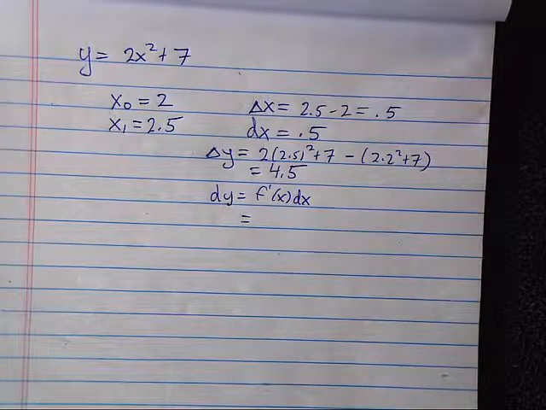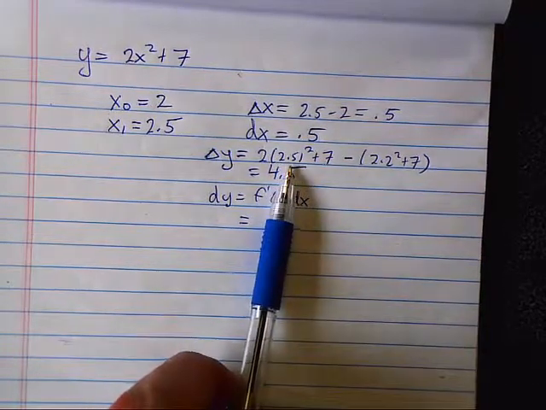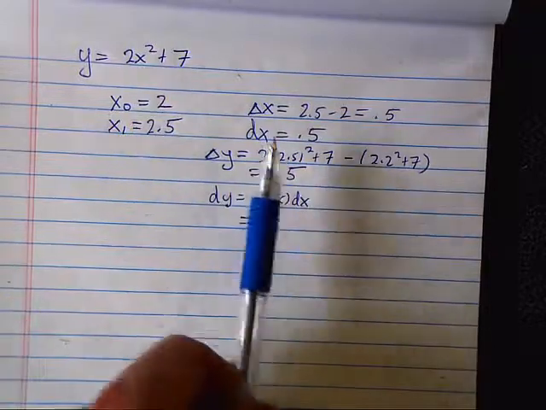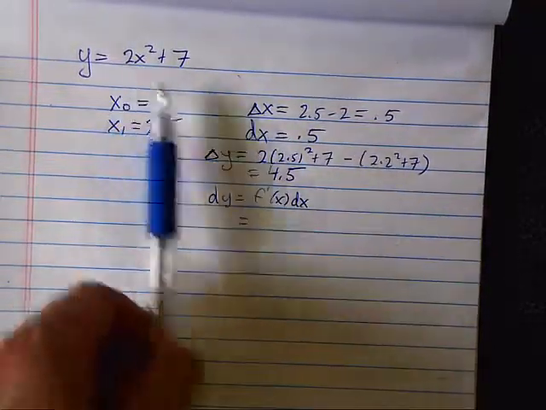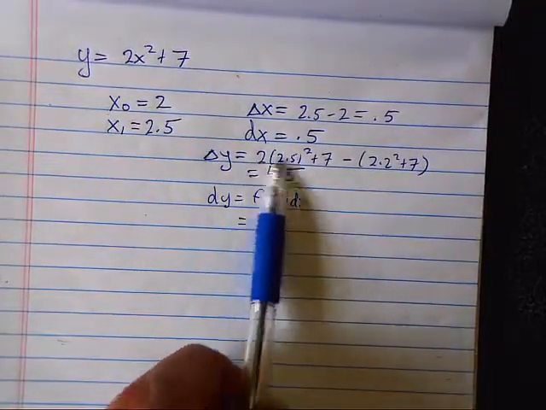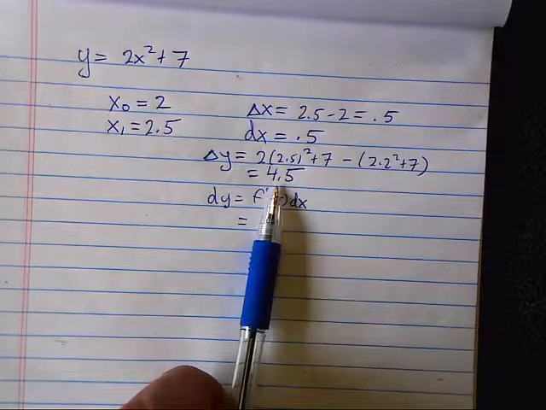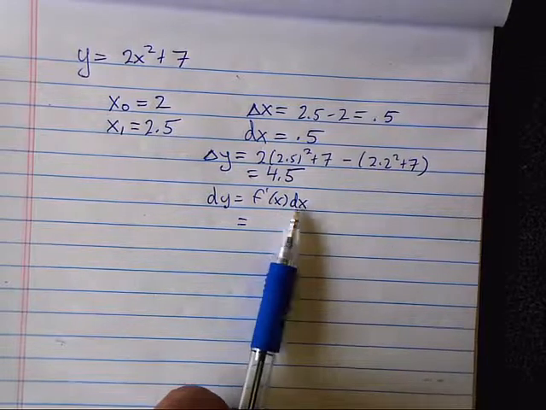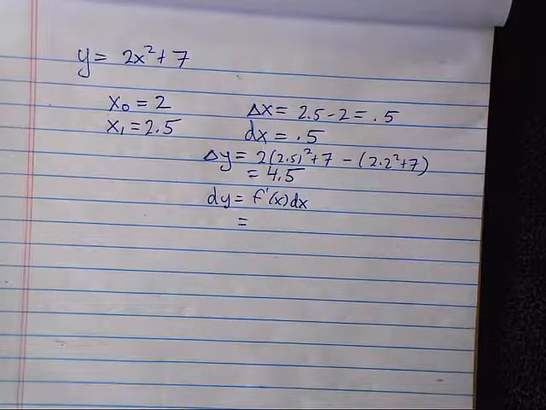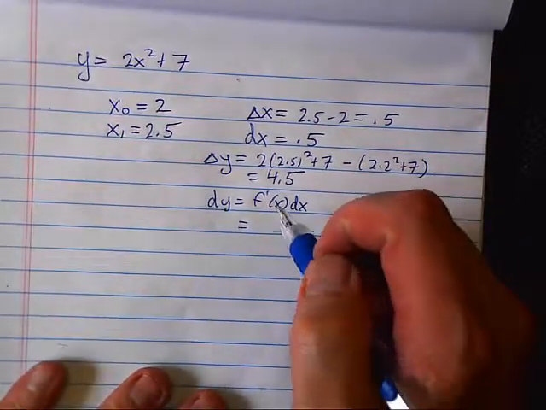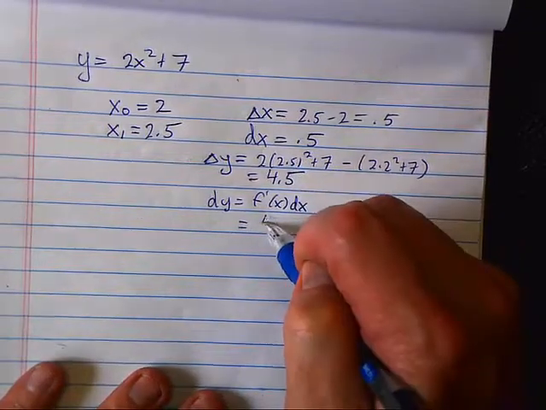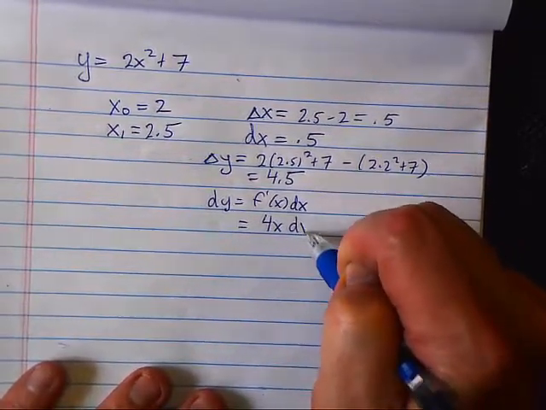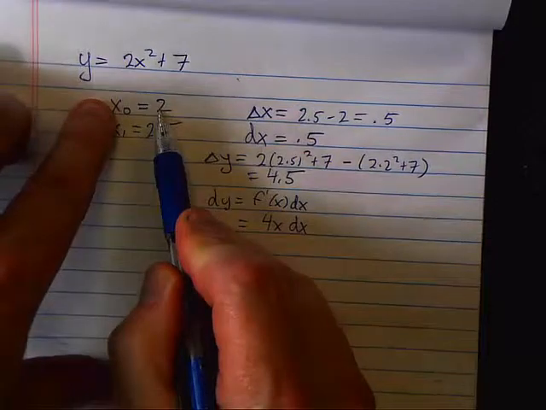Okay, so what this tells me is if I take 2.5 and plug it into this original formula and take 2 and plug it into this original formula, they differ by quite a bit, 4.5. All right, so now let's find out what dy is. dy is f prime of x delta x. So what's f prime of x? 4x dx. Now I plug in 2.